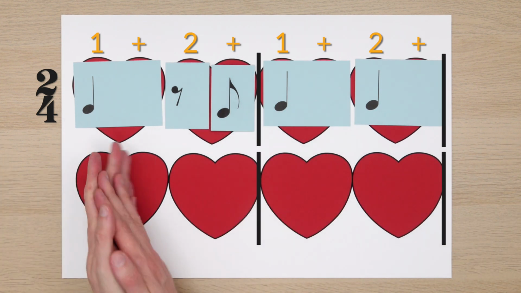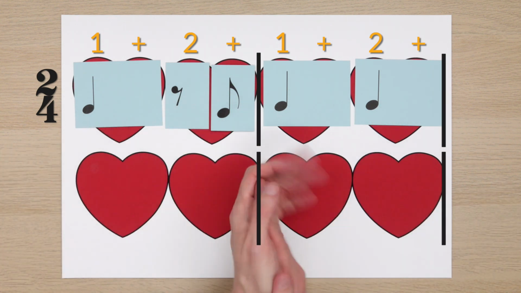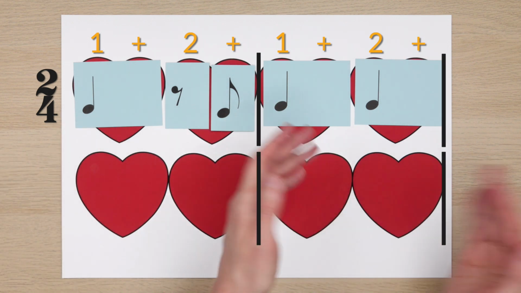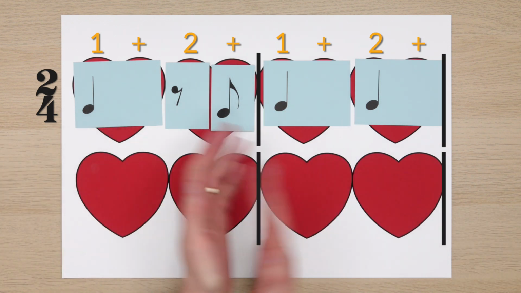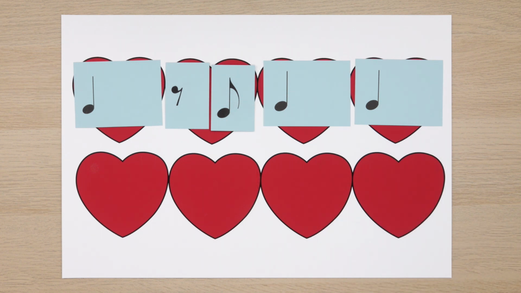In rhythm words, we get ta, rest, ti, ta, ta. Ta, rest, ti, ta, ta. Try it with me. Go. Ta, rest, ti, ta, ta. Kum, rest, adende. Now let's check out the score.